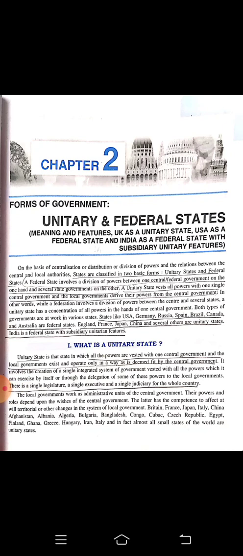They can do only that much. They do not have any supervisory or suggestive power over the central government. The central government rules the entire nation. This is the unitary form of government.